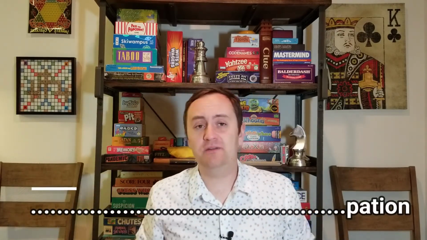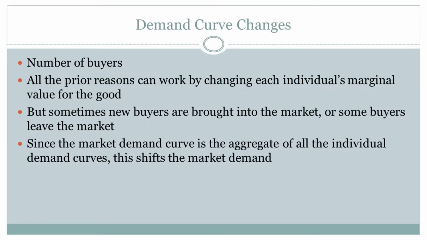Another thing that's going to shift the demand curve around is the number of buyers. So you remember when we were talking about the demand curve and I was saying that it represents all the people who might buy the good if the price were right, okay? But that's not everybody. Some people would start buying when the price got low enough, but some people would never even consider themselves to be in the market.